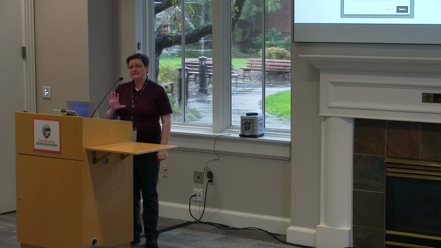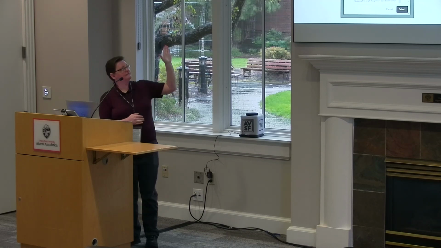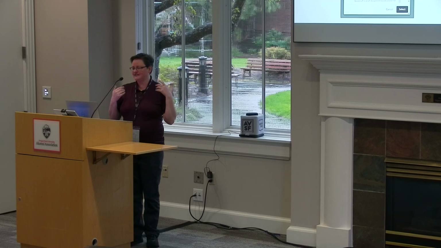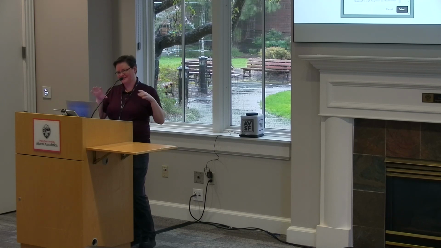When it comes to placements, at least in Canvas, there are two very common placements for tools. One is the course navigation menu, which is shown over on your left, my right. And the name of the tool currently in my mock-up is course navigation, so that's a horrible name.